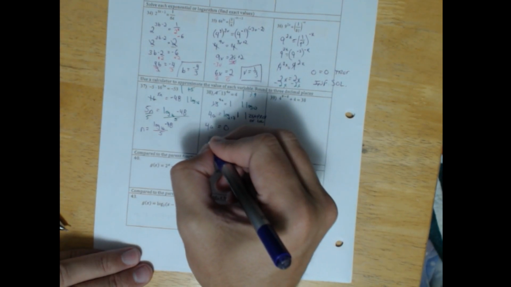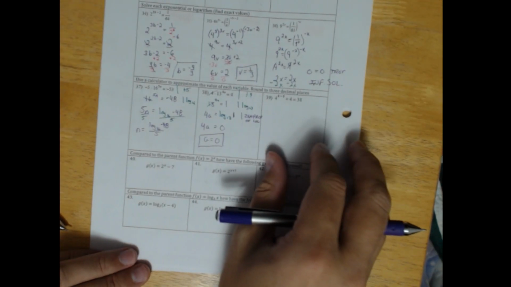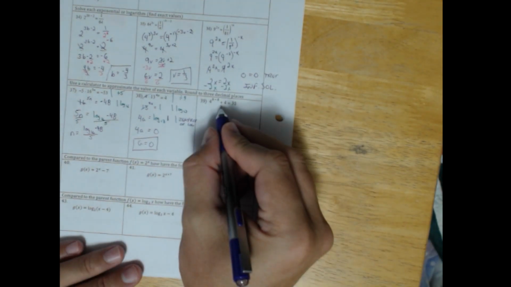Divide both sides by 4, and a is equal to 0. So we're able to find an exact value with that, even without a calculator. Fun. Next one.